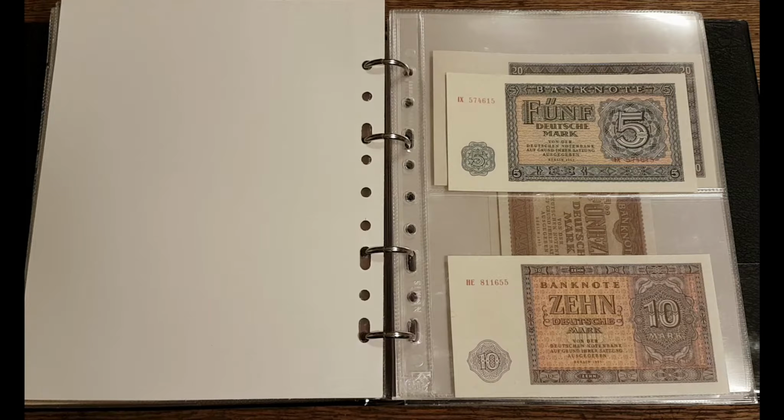As we all know, after the Second World War, Germany was divided into 4 sectors. One of these sectors was the Soviet sector, which would later become the East German Republic, or DDR. The currency in Germany during the time after the Second World War was the Rentenmark.